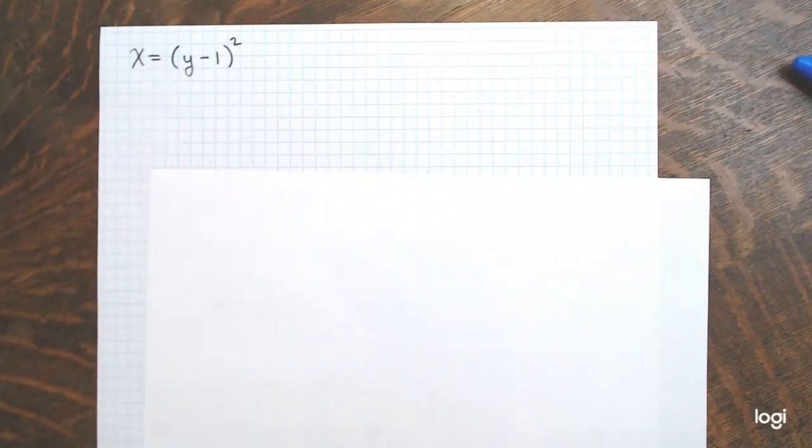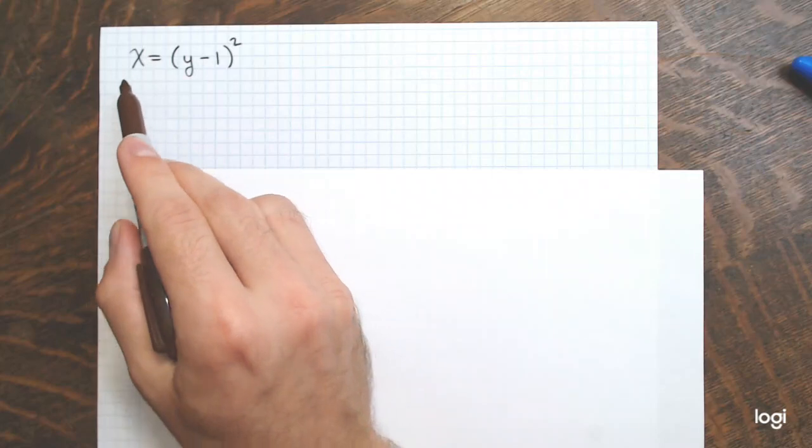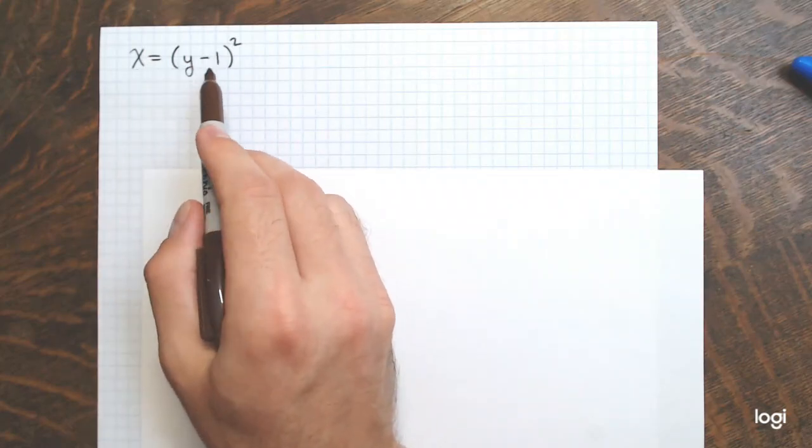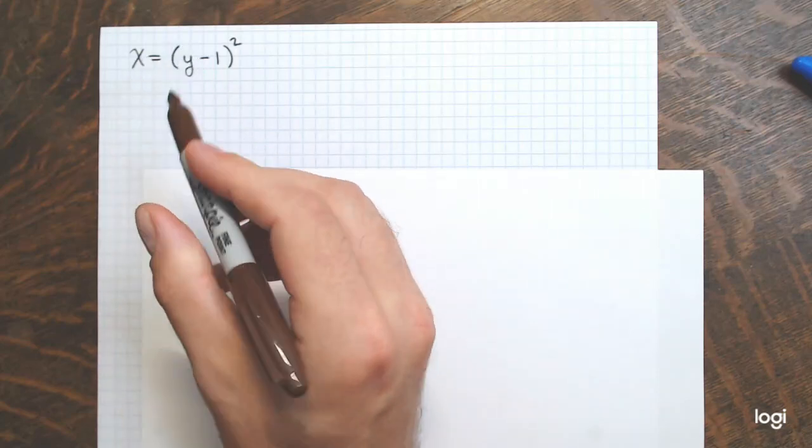Alright, so here I have x equals y minus 1, the whole thing, that quantity squared, and I'm going to make a table. Now, as I mentioned, it's solved for x, so I believe it would be easier to plug in for y and then get the x coordinate, right, because it's already solved for.